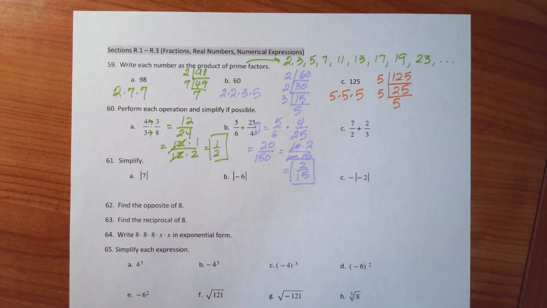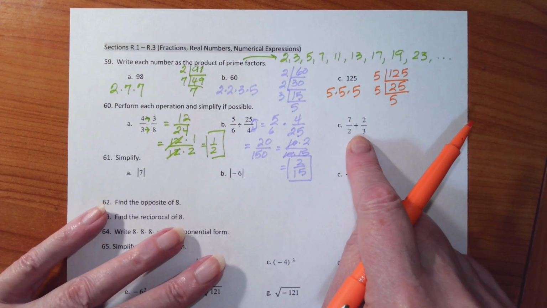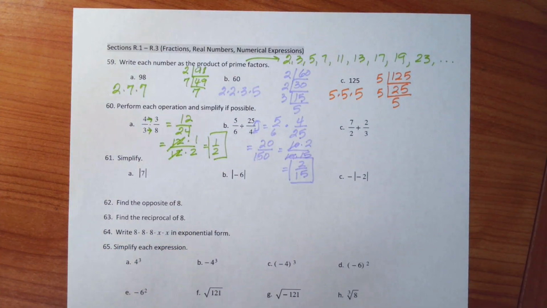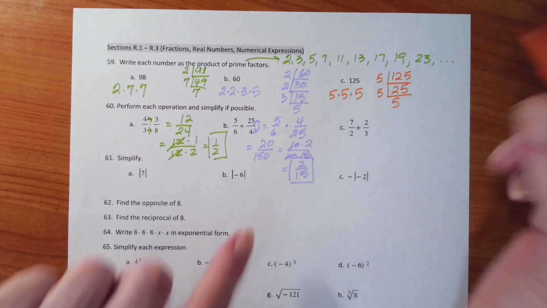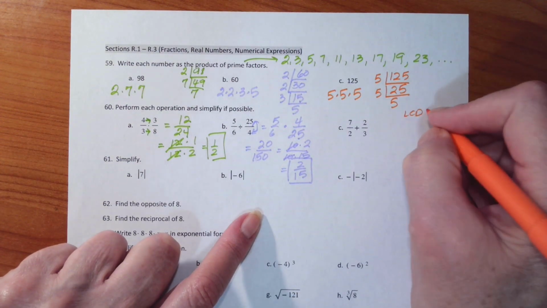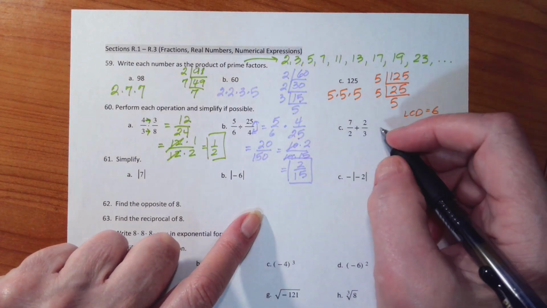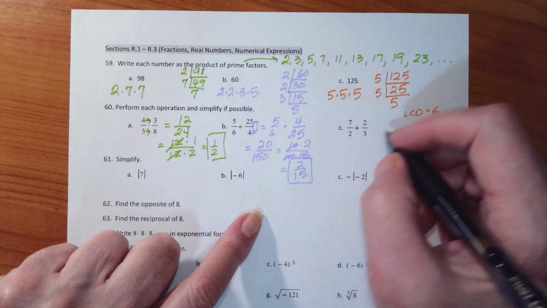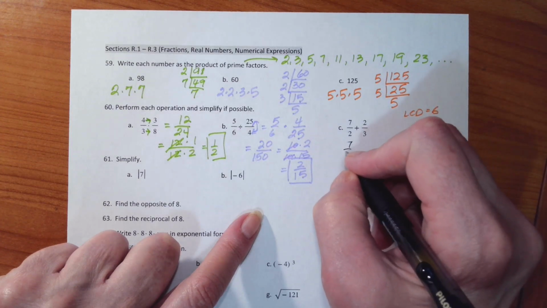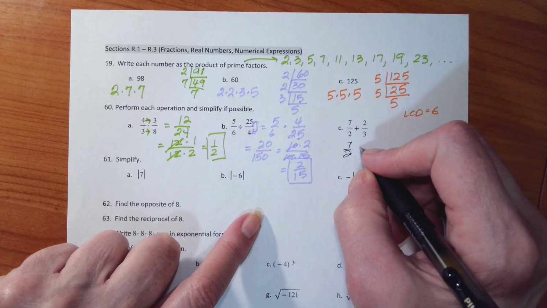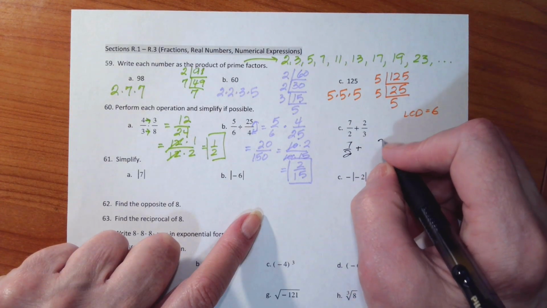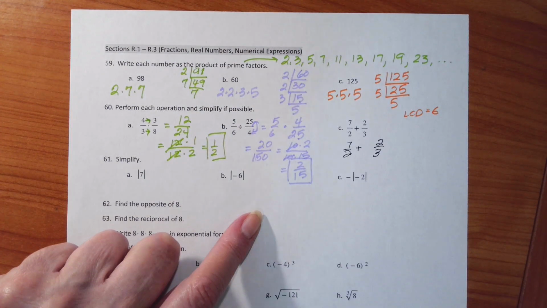It's only when I'm adding that I need to find a common denominator. Adding or subtracting. When you're multiplying, don't worry about it. But if you're adding, you have to be adding the same things. Okay, so my least common denominator is 6. So what that means is I have to take 7 over 2 and multiply it by something, and 2 over 3 and multiply it by something.